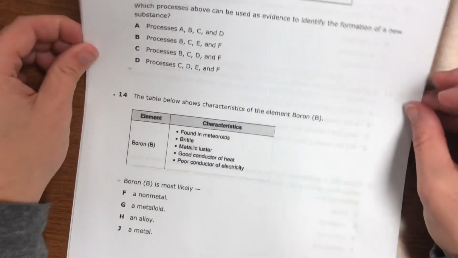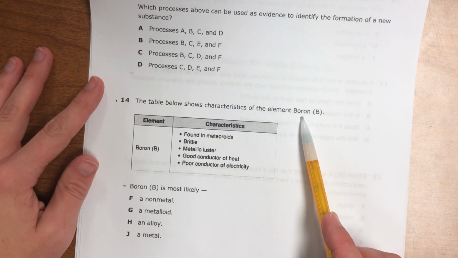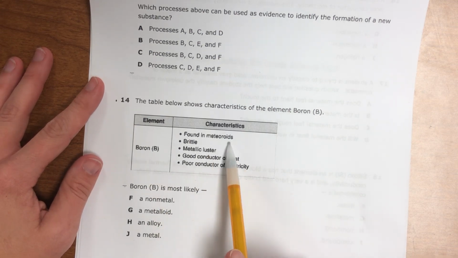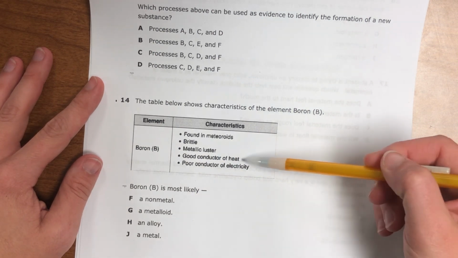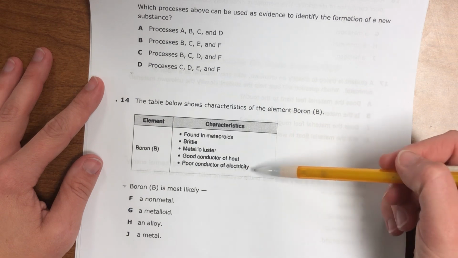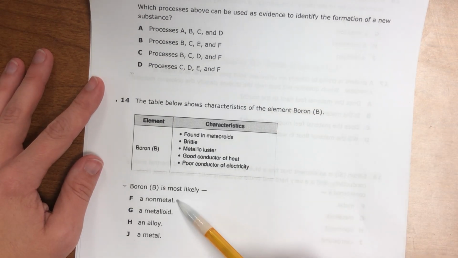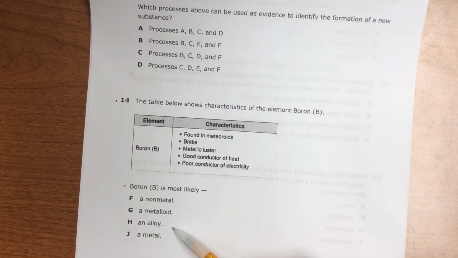Number 14. The table below shows the characteristics of the element boron. It says the element boron is found in meteoroids. It's brittle. It's got a metallic luster. It's a good conductor of heat. It's a poor conductor of electricity. Boron is most likely F, a nonmetal, G, a metalloid, H, an alloy, or J, a metal.